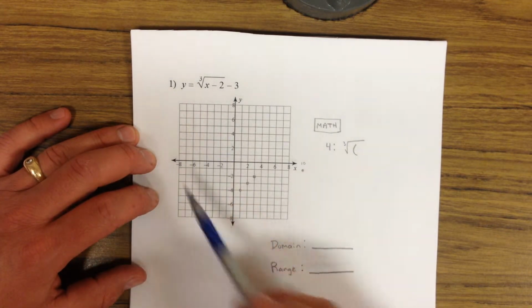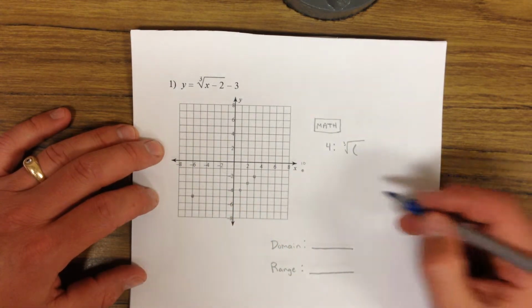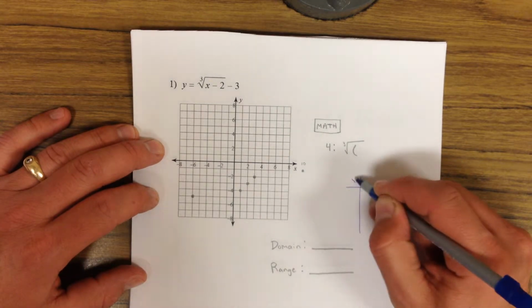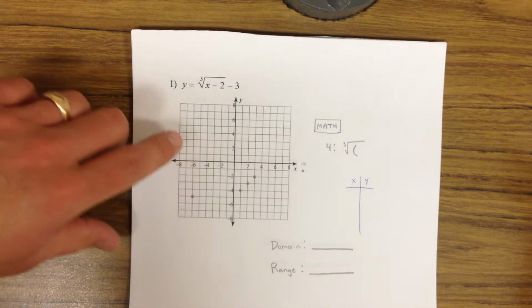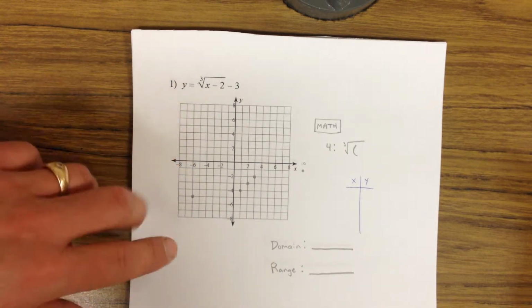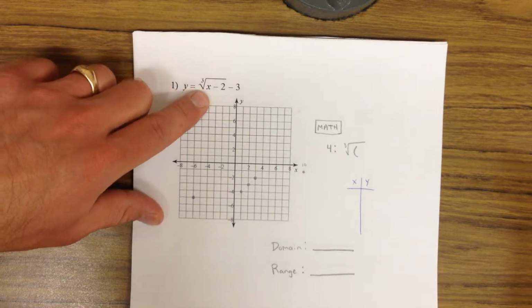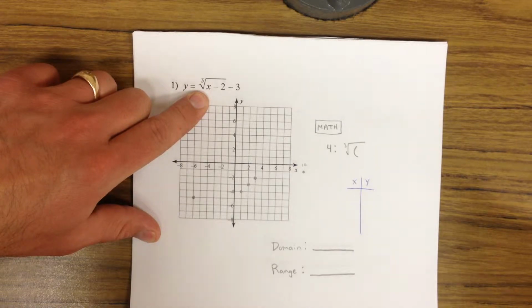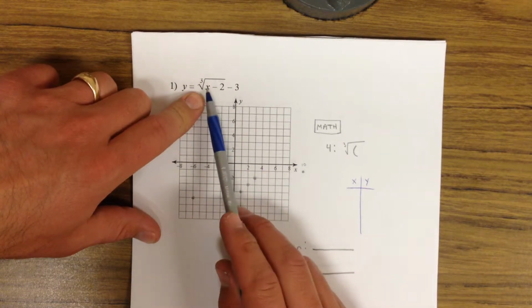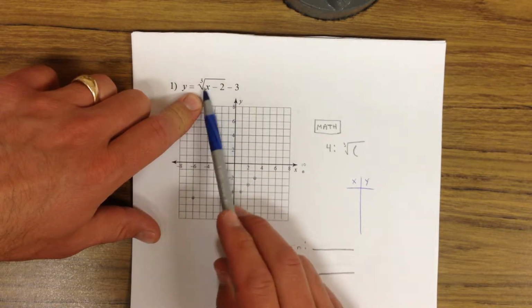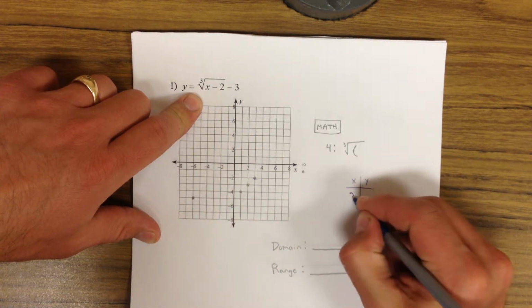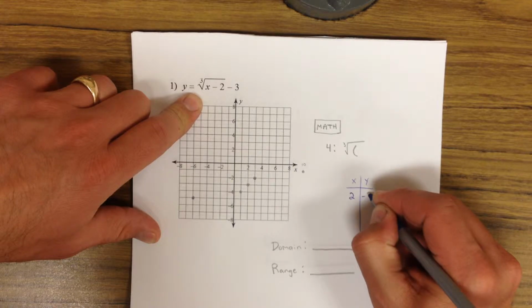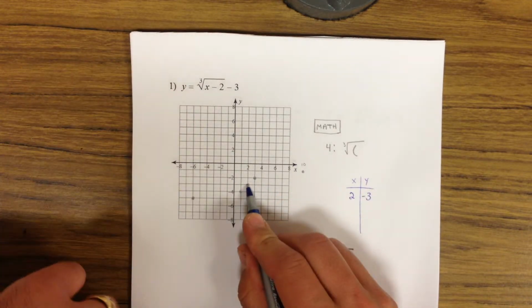We're going to get the points. You could either do this manually with an XY chart, plug in x's and get y's. You want to plug in numbers that you're going to end up with perfect cubes. So for example, if you plug in 2, 2 minus 2 makes that 0, and 0 minus 3 is negative 3. So you can plug in 2 and you get negative 3, which shows up right there on the graph.